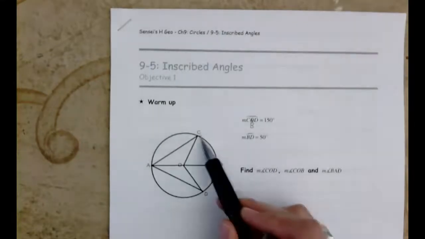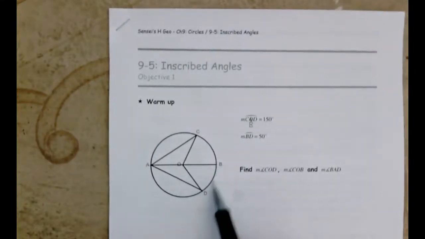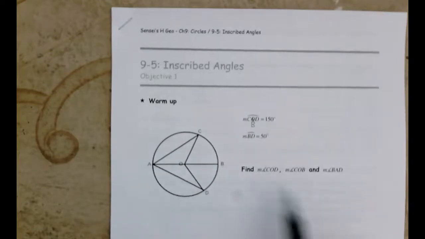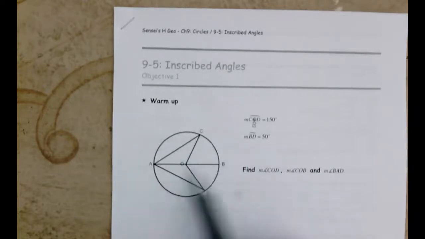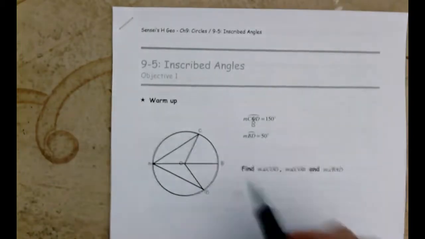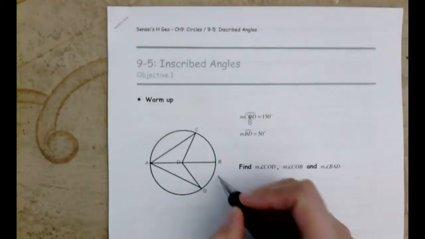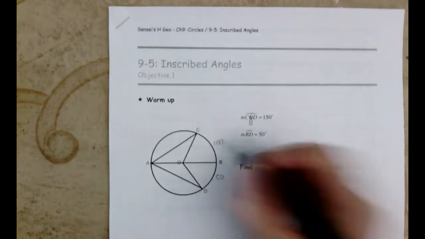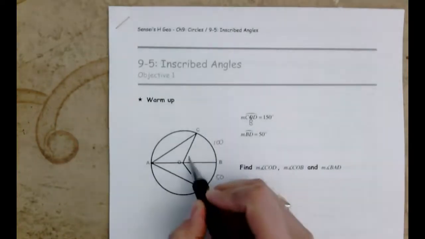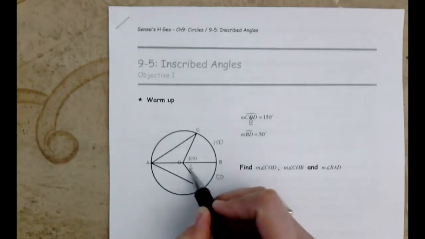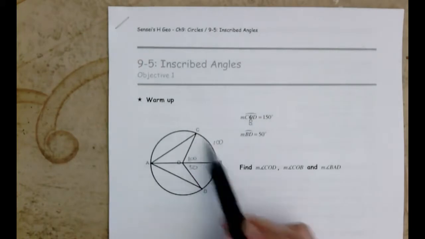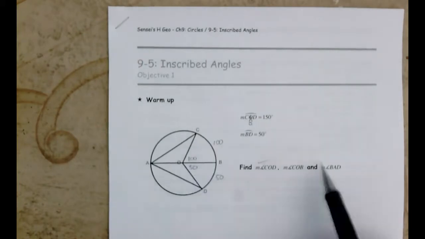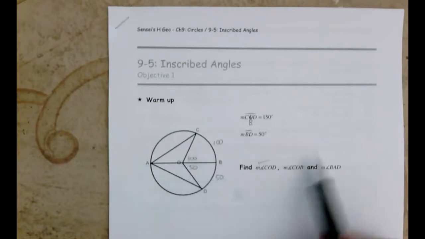So that's 150 and the measure of arc BD is 50, and you are supposed to find the measure of angle COD, the measure of angle COB, and the measure of angle BAD. We've done this, and you can do this, right? If this is 150 and this is 50, then this is 100. So if the measure of the arc is 100, the central angle is 100, and the central angle here is 50. COD has to be the same as the measure of the arc, so 150. And COB is this, that's 100.